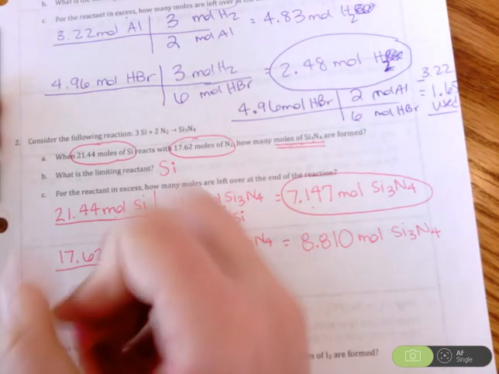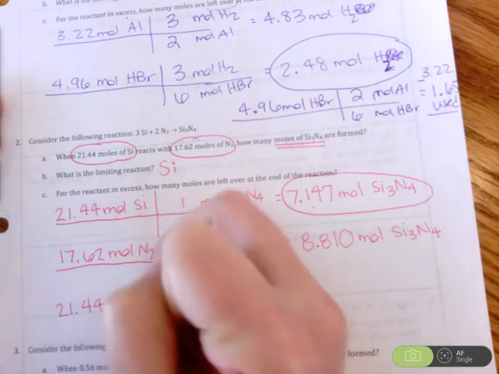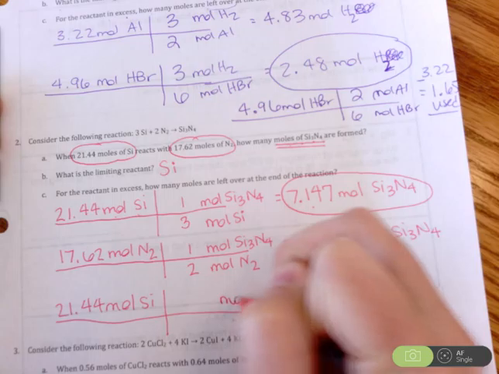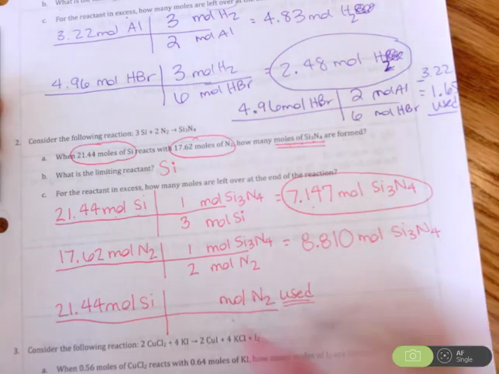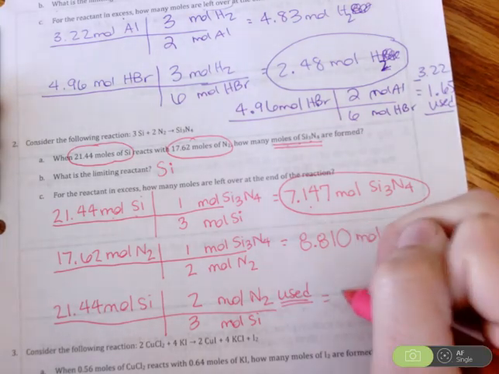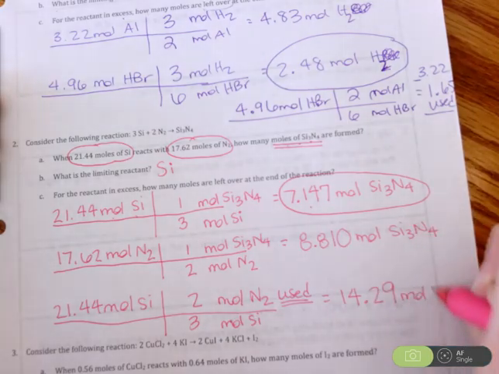Okay, so I have to set up another T-chart going from my limiting to my excess reactant to find out how much was used. This mole ratio is a 3 to 2. So in my calculator, 21.44 times 2 divided by 3, I used 14.29 moles of N2.